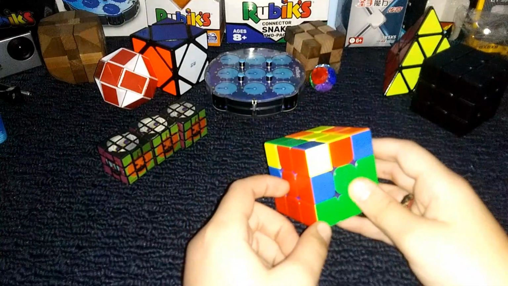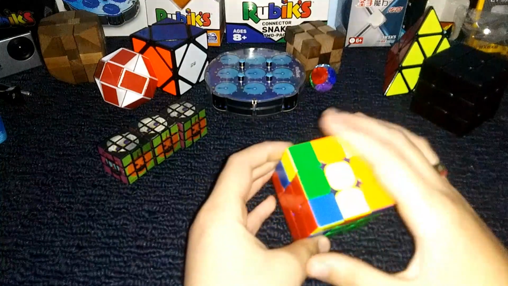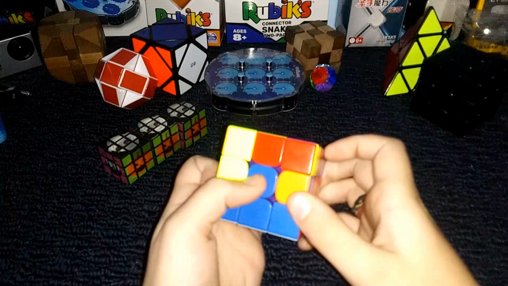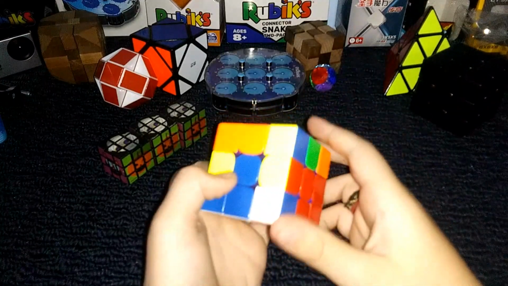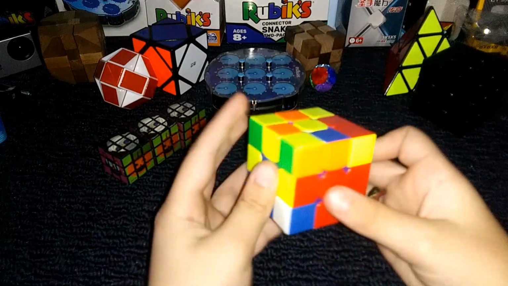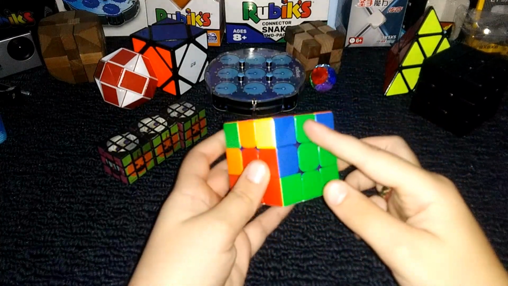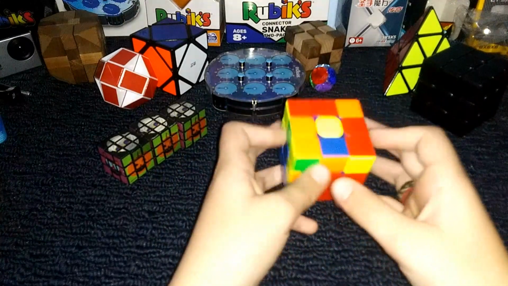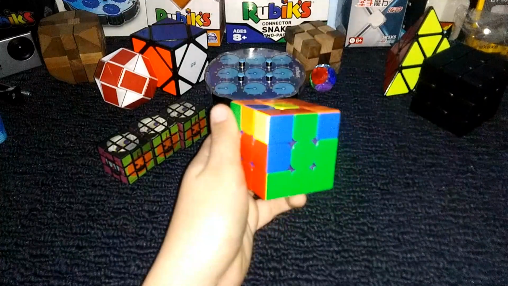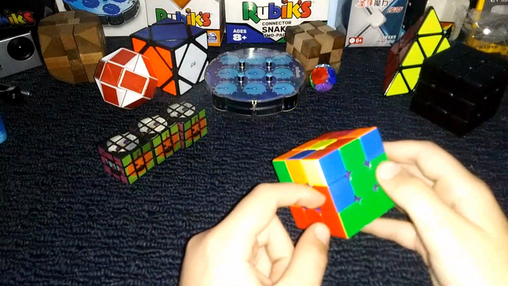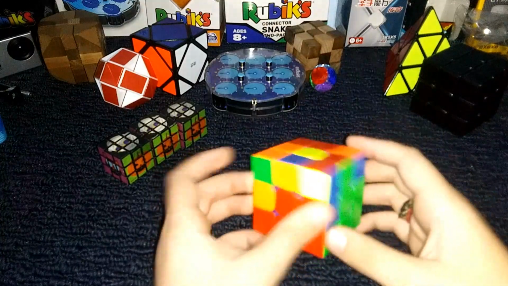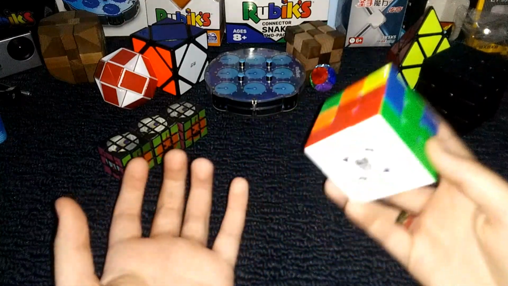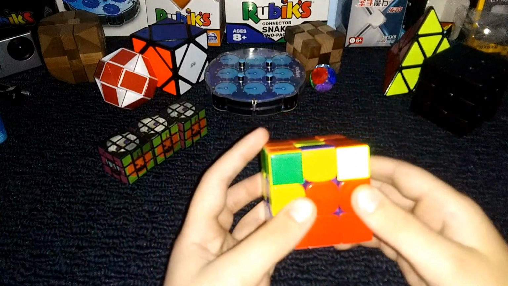Because it's on the left side, let's imagine this was flipped. It would be on the other side. So you need to align it with a center that has its color on it, and you need to make sure it's going to go into this spot. In this case, it's right-handed, but if it were the other case, then it would be left-handed. So let's just do the right-handed.